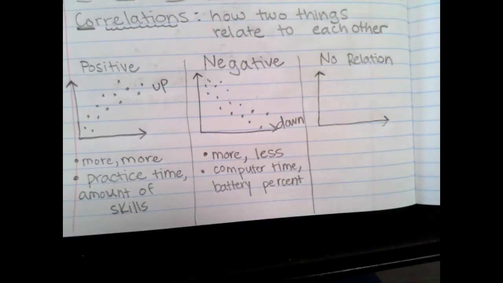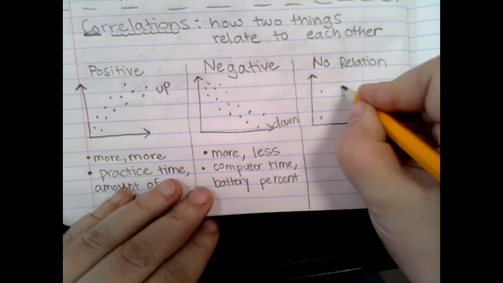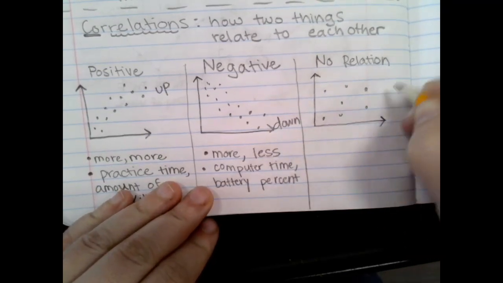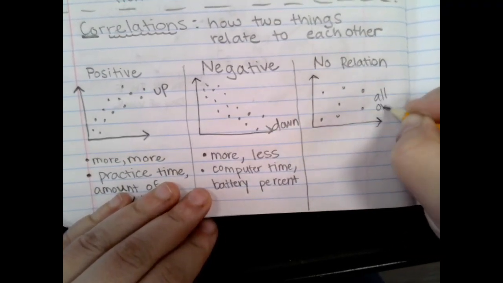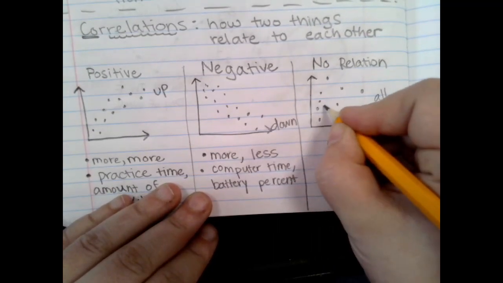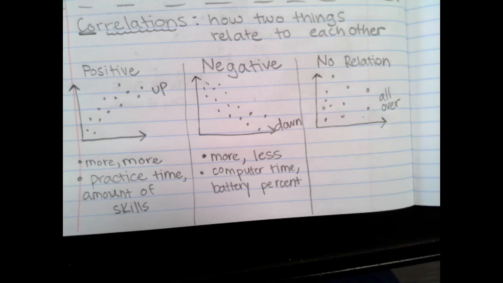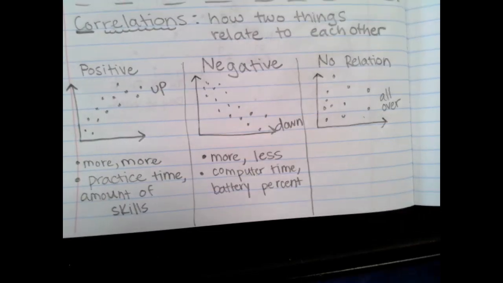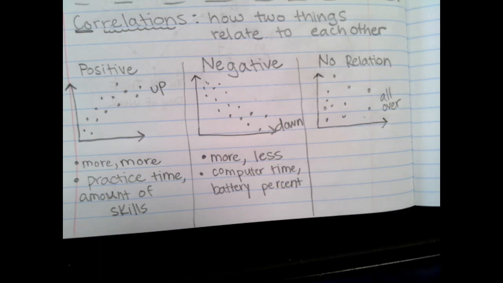That means that our points are all over. They're not going up, they're not going down, they're just kind of scattered. There might be a little clump here, but overall, they're all over. It doesn't matter if something's getting more or something's getting less. They don't have anything really to do with each other.